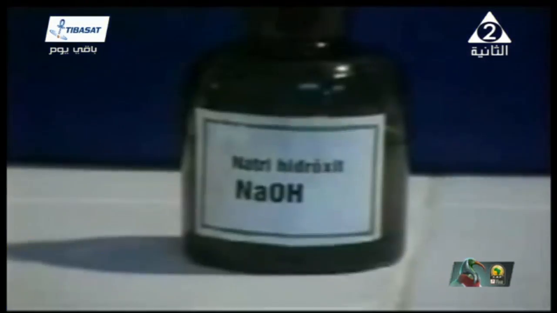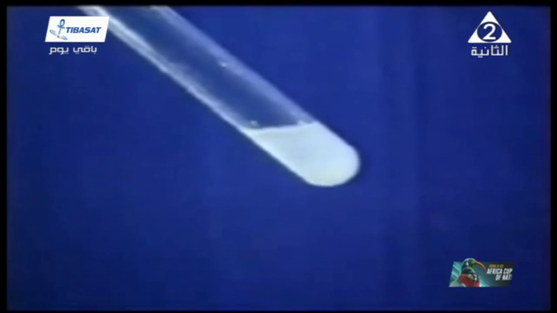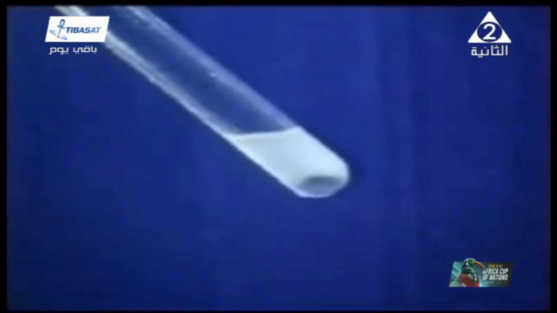This white gelatinous precipitate of aluminium hydroxide, if you add excess amount of sodium hydroxide over it, the reaction of aluminium hydroxide and sodium hydroxide gives sodium meta-aluminate, which is soluble in water. So we observe that the white gelatinous precipitate disappears and the solution turns clear again, as shown on the screen.